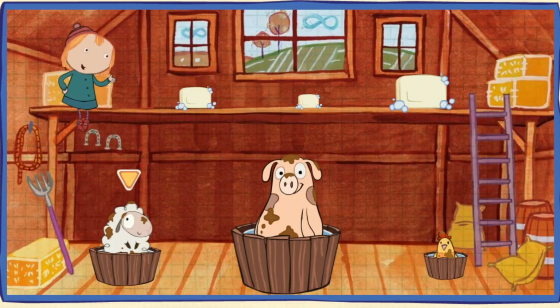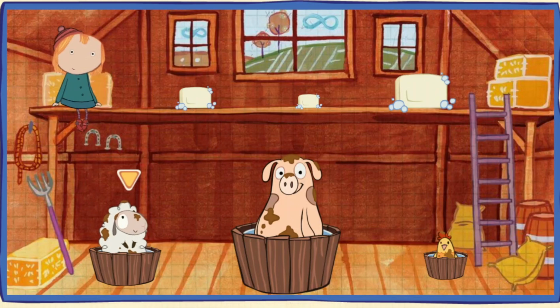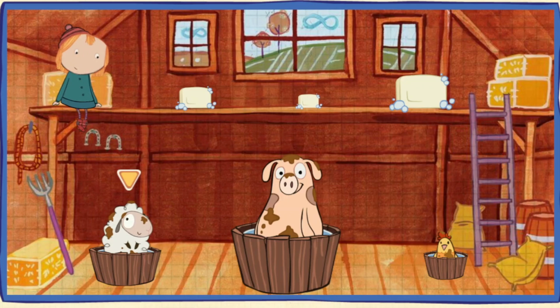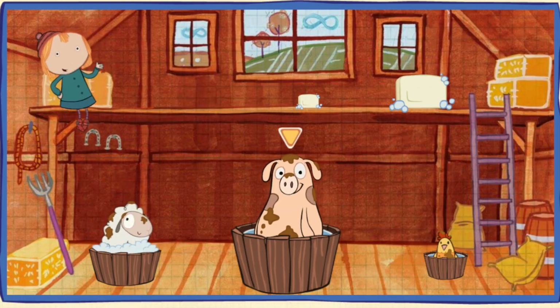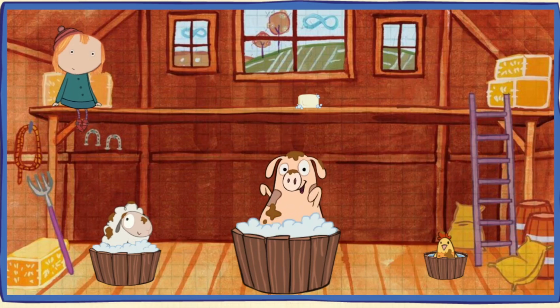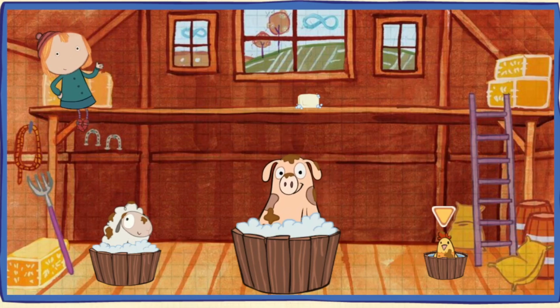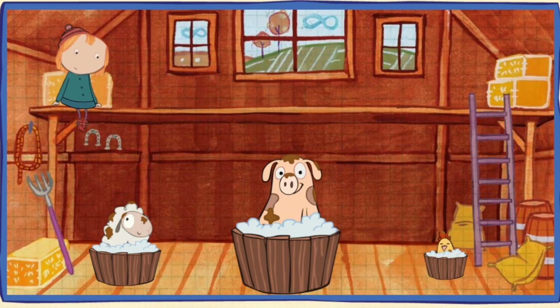Now match the animals to the soap that's just the right size. Which soap is right for the sheep? Which soap is right for the hog? Oink! Which soap is just right for the chicken? Beep. Everybody has just the right amount of soap. Yes!